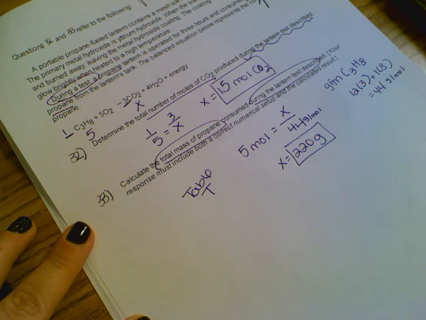Biggest thing you guys aren't doing is reading. You really need to be careful about what are they giving me and what am I solving for. I hope this helps you. Make sure your corrections are done. Apply this to some of your multiple choice questions. And we're going to revisit this sometime soon. Thanks.